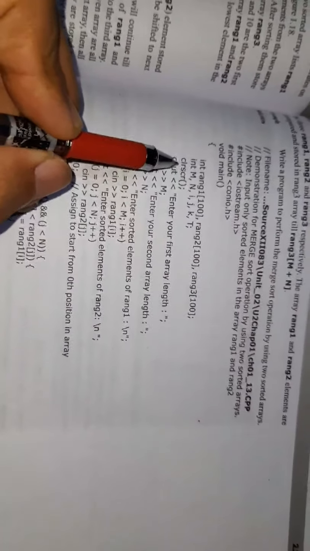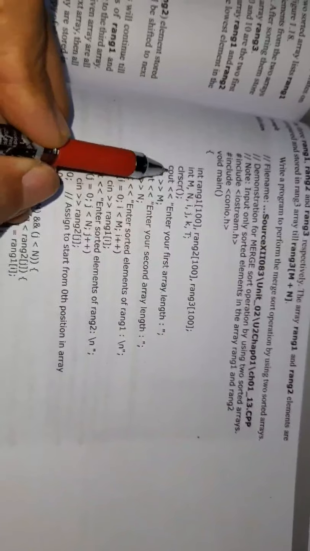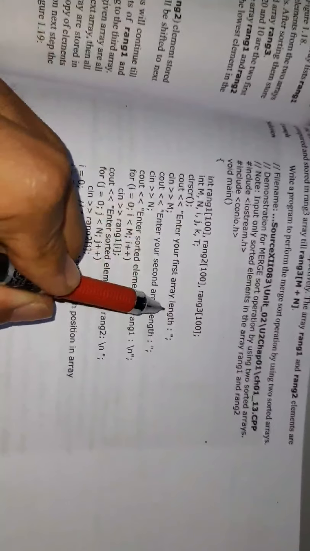Okay, so it clears the buffering boot. So here cout, enter your first array length.